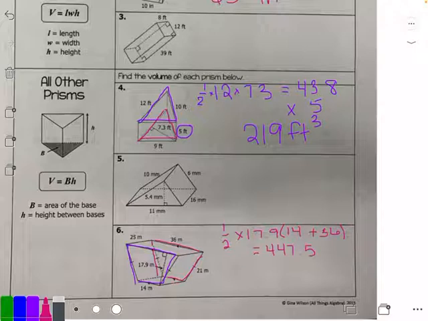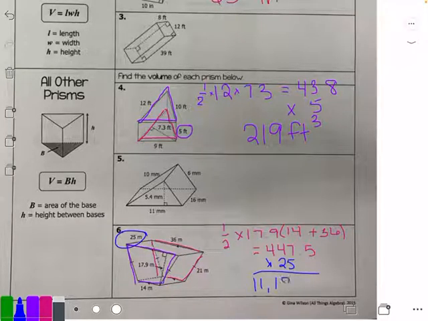Then again, what is the distance between the two trapezoids? Well, it's right here, the 25. So times by 25. Let's try that again. Times by 25, 11,187.5 meters cubed. So on this page, you're responsible for questions 3 and 5, okay?